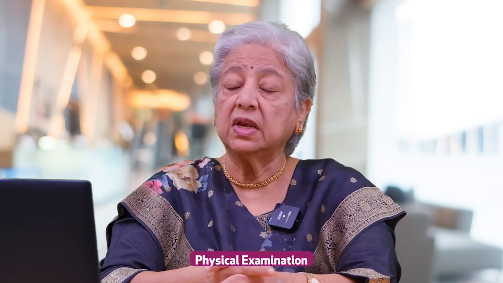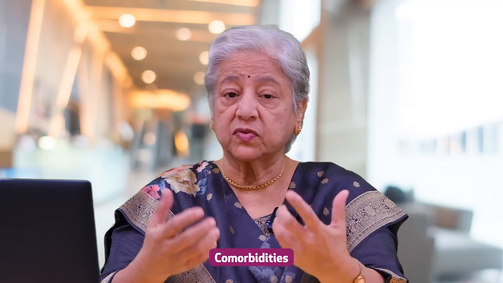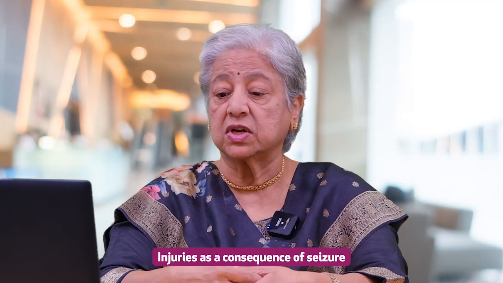Next, we move on to the physical examination. In epilepsy, the physical examination is less important, less critical than it is for many other neurological illnesses. But we do a full general examination of the patient to check for comorbidities. We check if they've got any injuries consequent to a seizure.